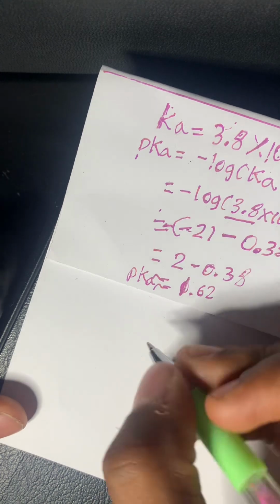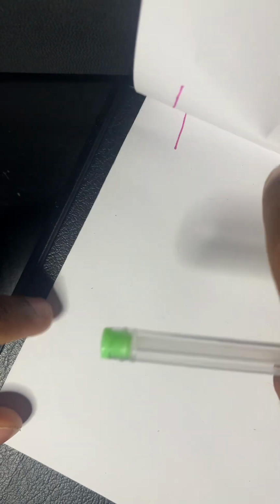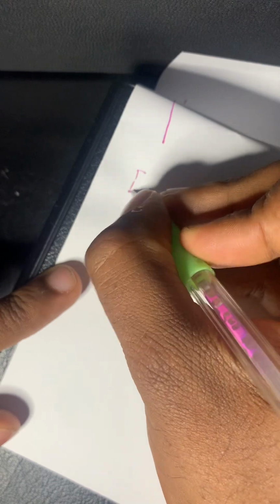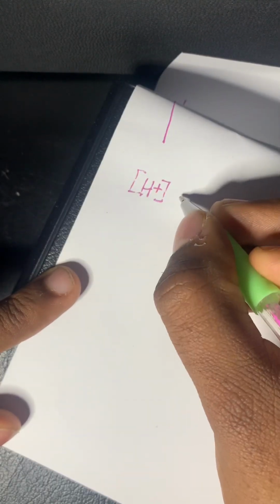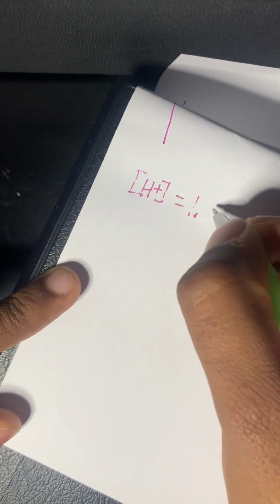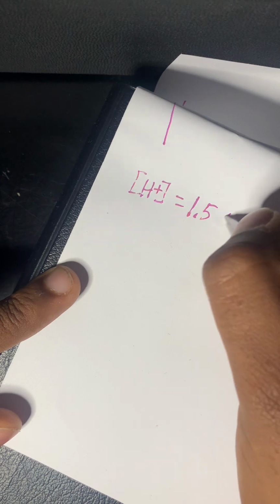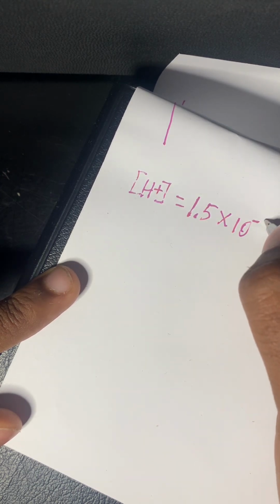Now let's do another equation similar to this in fashion. I'm just going to get rid of this paper now, and we'll start writing. So let's say you are given a hydrogen concentration of 1.5 times 10 to the negative 5.